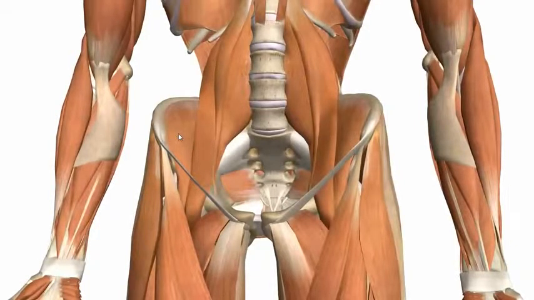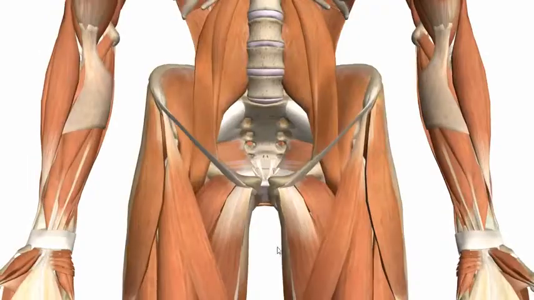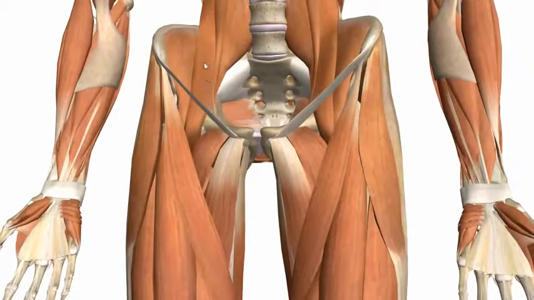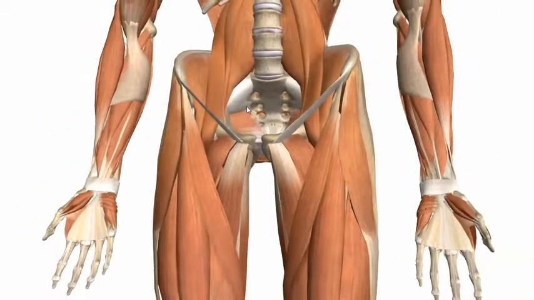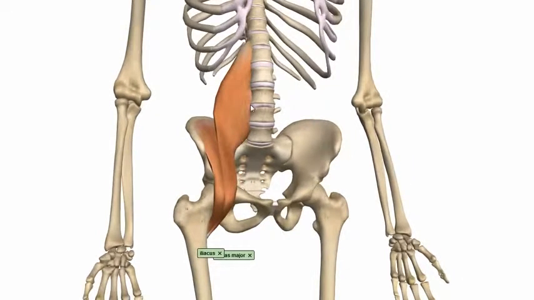The iliacus muscle is this muscle here, and it inserts onto the lesser trochanter of the femur together with the psoas major muscle. This is the psoas major muscle here, and they have this common insertion point on the lesser trochanter of the femur. So you can see here I've just highlighted the iliacus and psoas major muscle, so you can see the origin and insertion a bit more clearly.